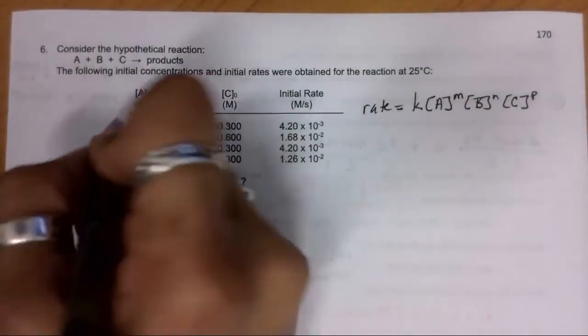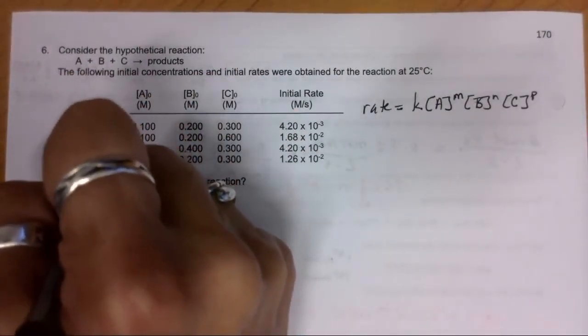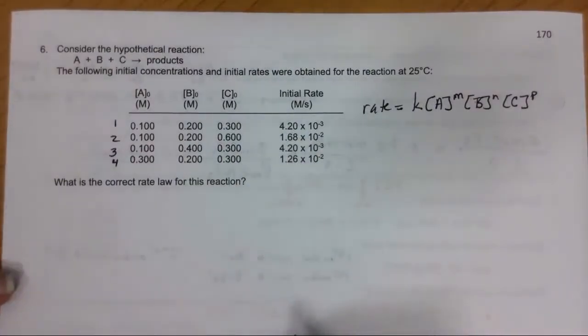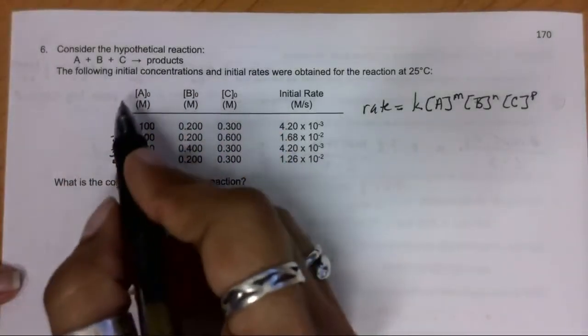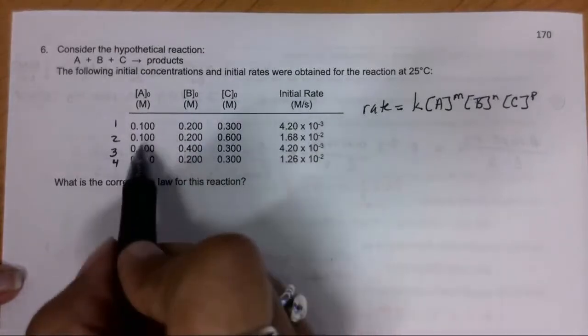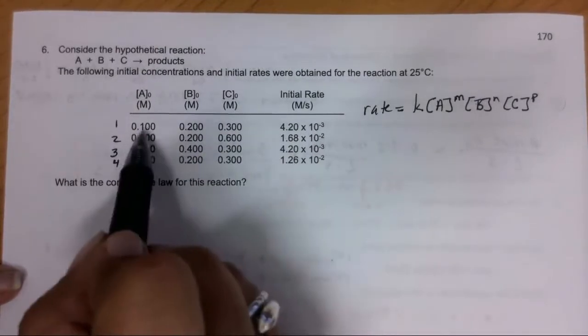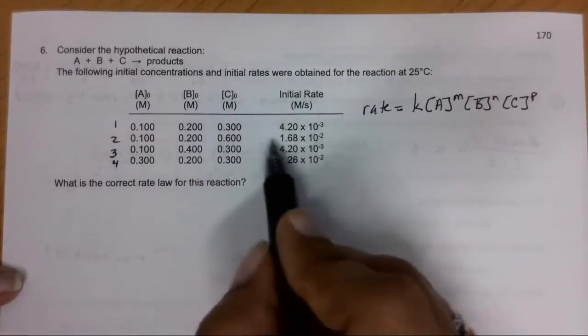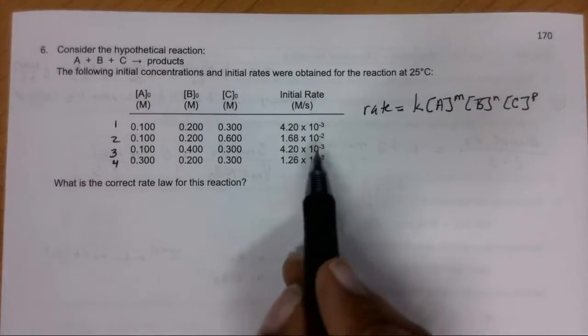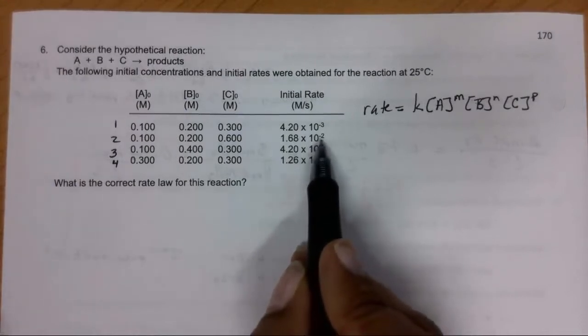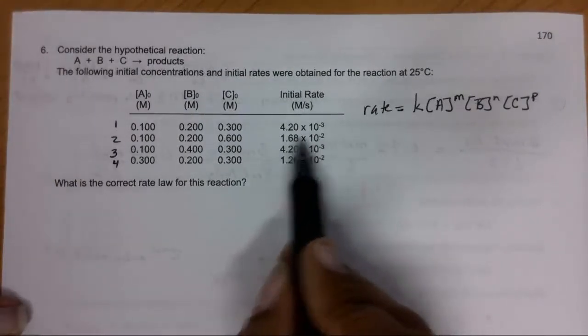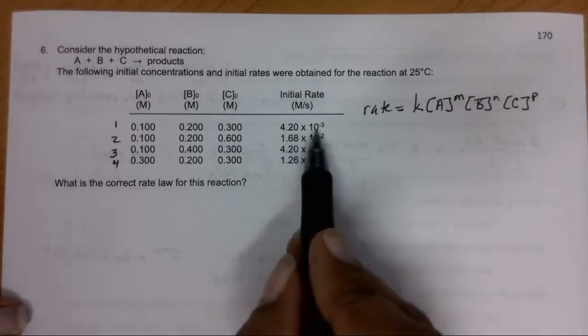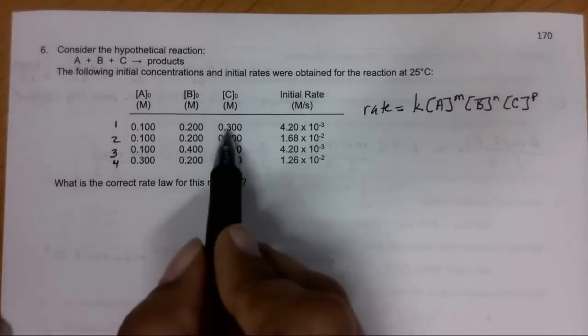All right, so if I say this is reaction 1, 2, 3, and 4, okay? Remember, anytime I compare these, I want to divide with the big number on top. So I'm just going to compare reactions 1 and 2. I'm going to do that because between 1 and 2, A and B are held constant. C is the only one that changed. C doubles and the rate changed. Because this is a 10 to the negative 2, this is a bigger number than 10 to the negative 3. 0.6 is a bigger number than 0.3.